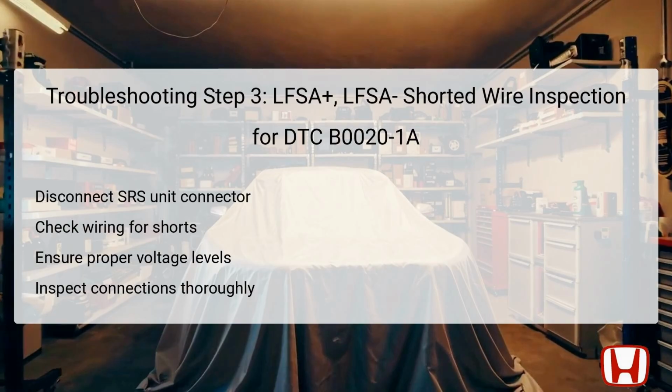Use a multimeter to check the voltage and ensure it reads above 1 milliwatts under the off condition. This check helps determine if there is an abnormality in the circuitry that might trigger the DTC. A thorough inspection is crucial because even a minor wiring issue can lead to significant safety concerns concerning airbag deployment.